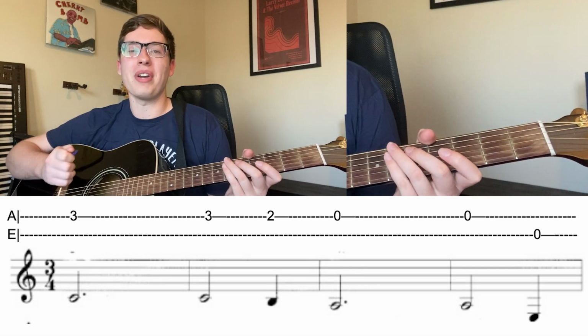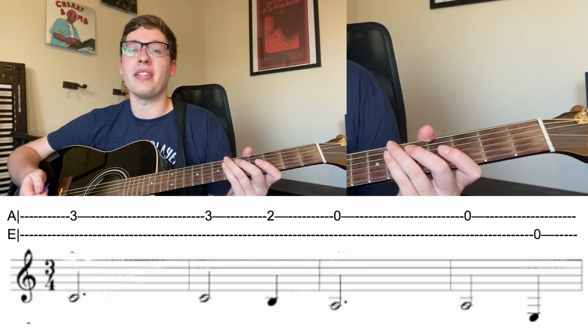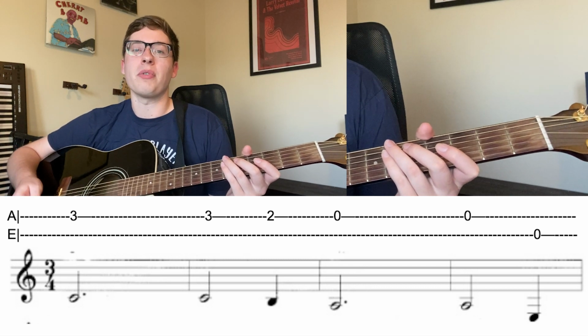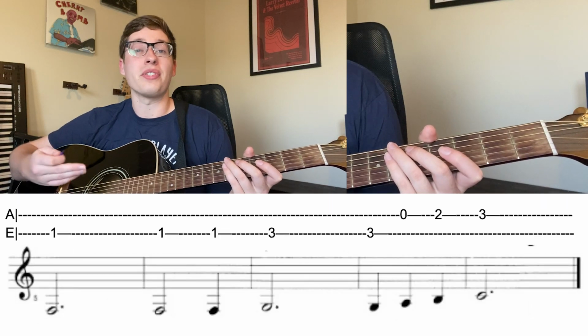But go ahead and make sure you practice that if you need to anymore so you can get that timing down. I'm counting out in 3s because, again, this is in 3/4. So that's how we want to keep it together rhythmically. And let's go ahead and go on to the next line for those that are ready to.